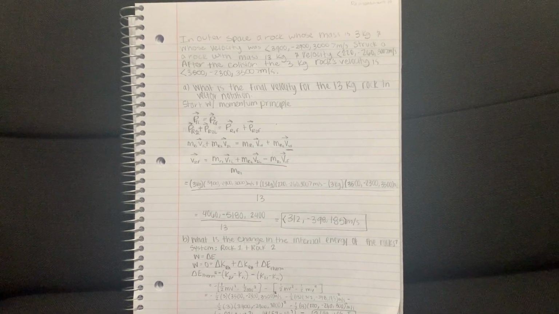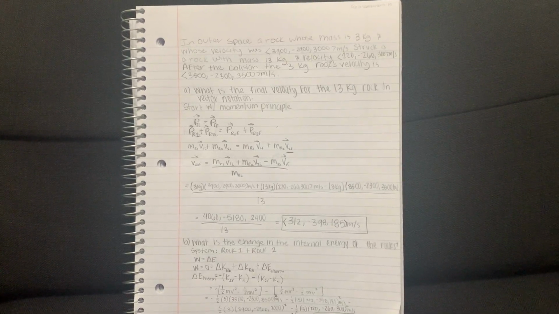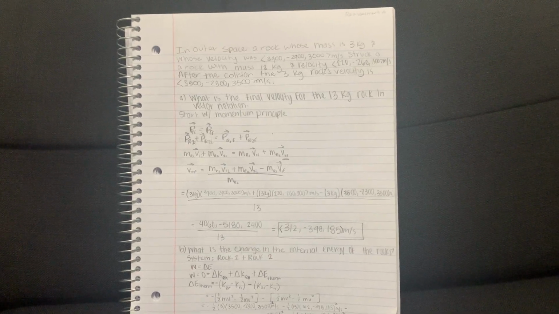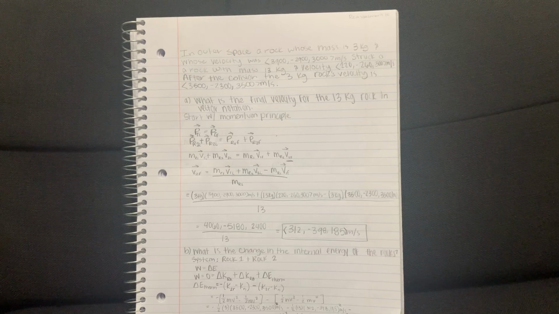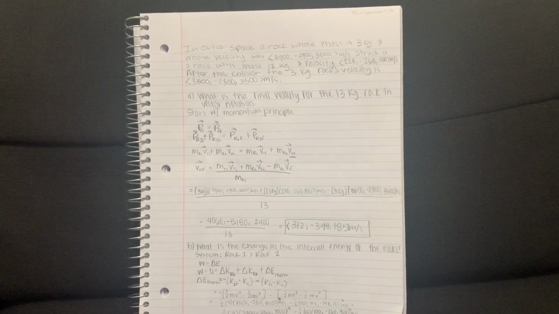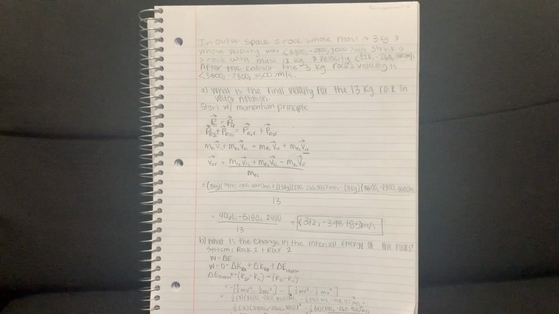After the collision, the 3 kilogram rock's velocity is 3,500 in the x, negative 2,300 in the y, and 3,500 in the z meters per second. What is the final velocity for the 13 kilogram rock in vector notation?